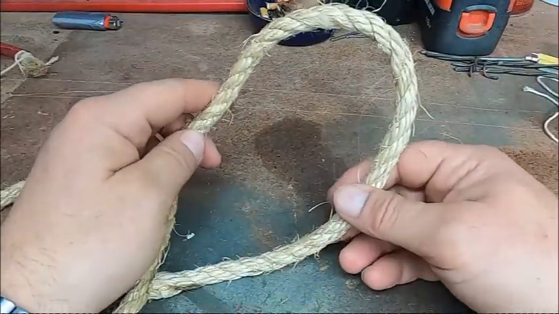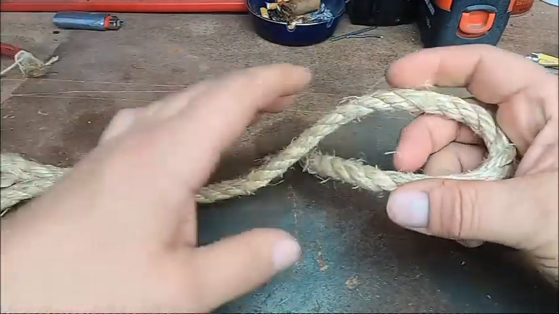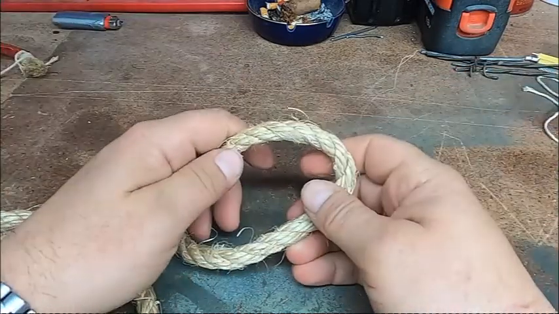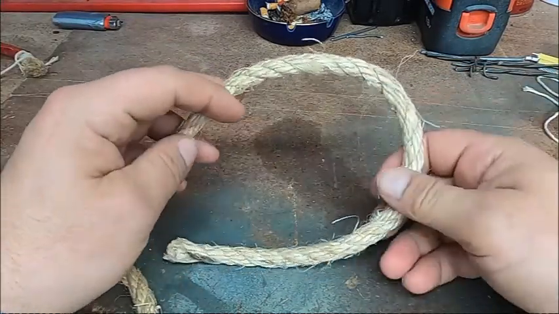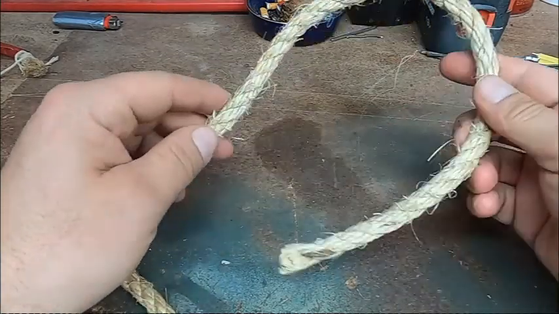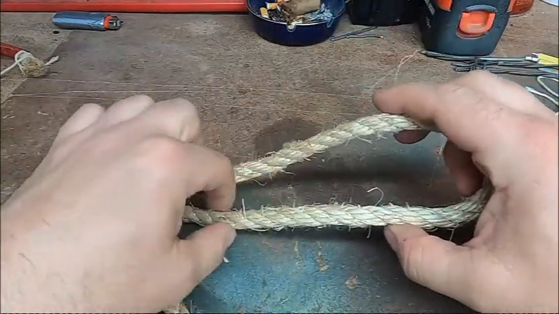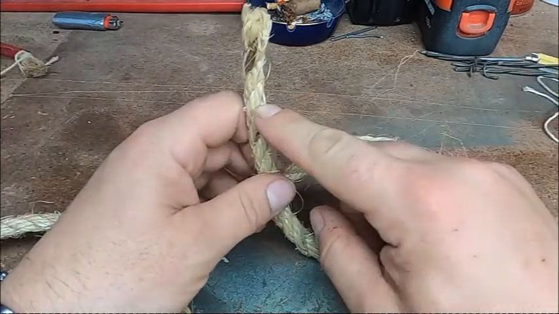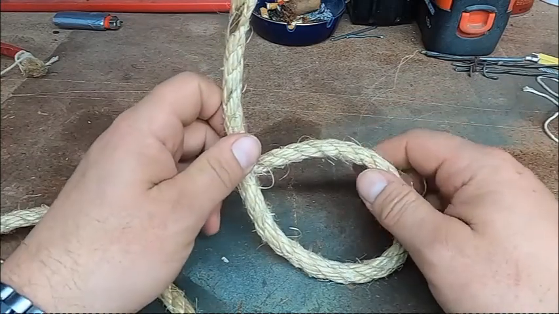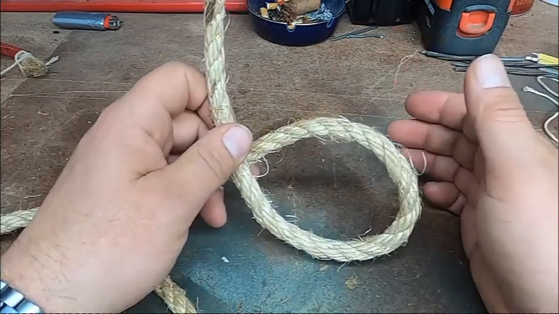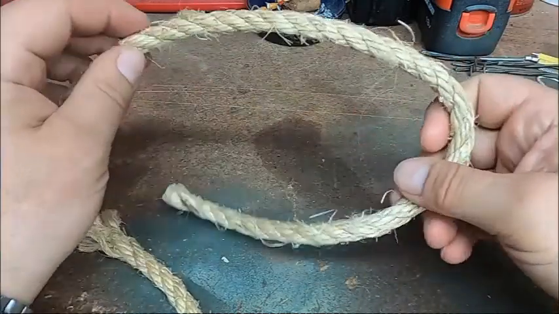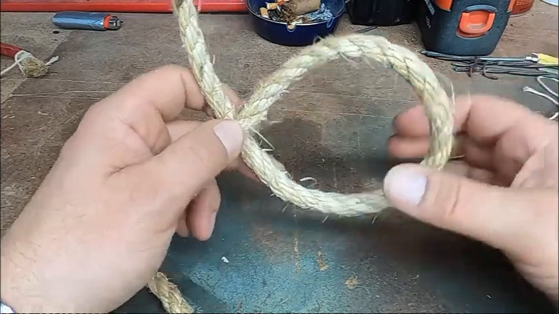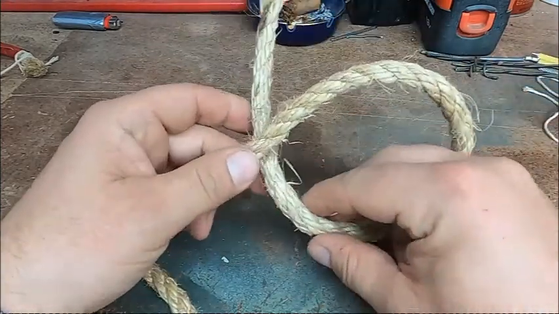Oftentimes we need to bend the rope, and when we do that, we bend it in a shape like this. This is what's called a bite. Very similar to a bite is a loop. A bite is when the working end and the standing end run parallel. A loop is when the working end goes over the standing end, and that is what's called an overhand loop. Now you can also have an underhand loop, when you go like this. This is going to become important when you're learning some knots to know whether you need an underhand or an overhand loop.